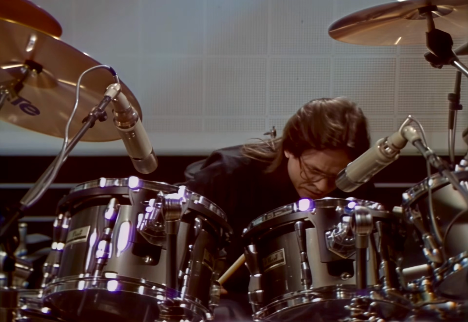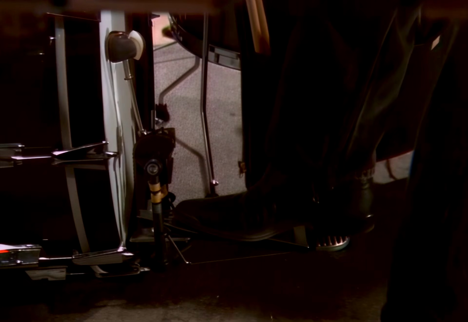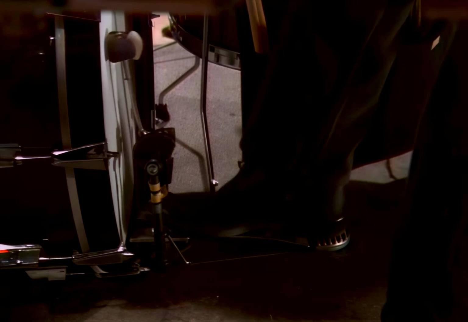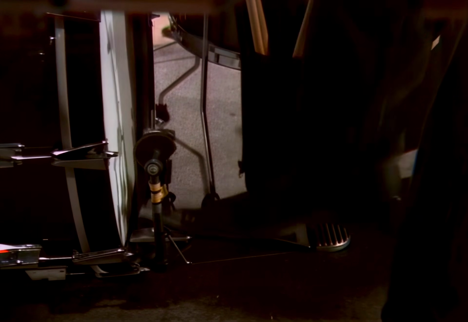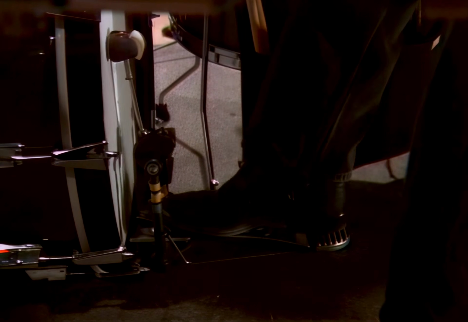To give you an example. See, I slide. So that's how I go about playing my bass drum. It's the toe and ball method.